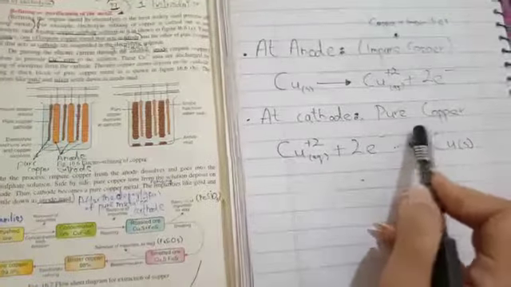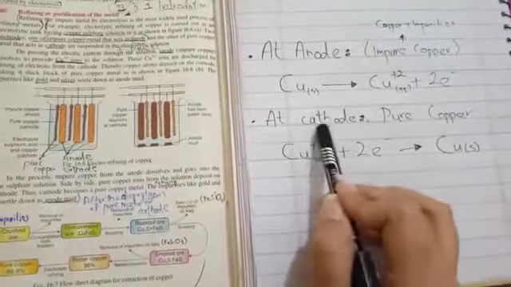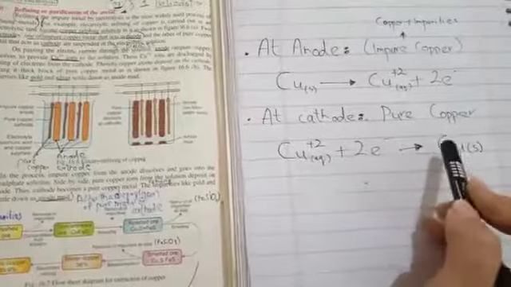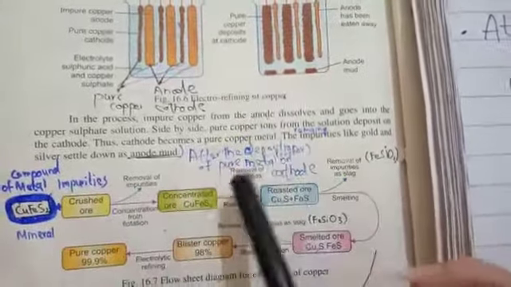Now students, when the Cu2+ ions reach the cathode, that is pure copper, it again gains its 2 electrons and it is converted into Cu(s). Now what will happen next? Now students, just look at this.